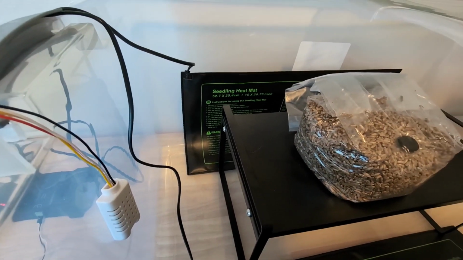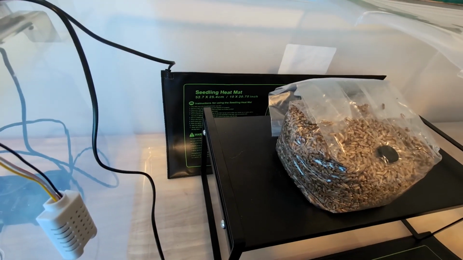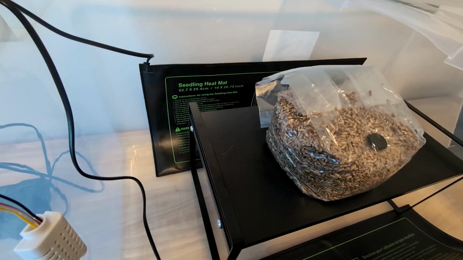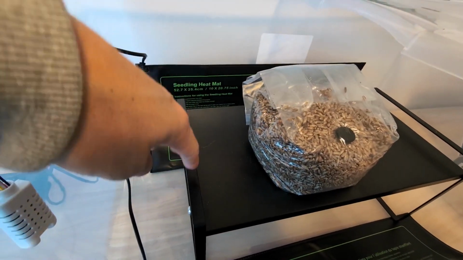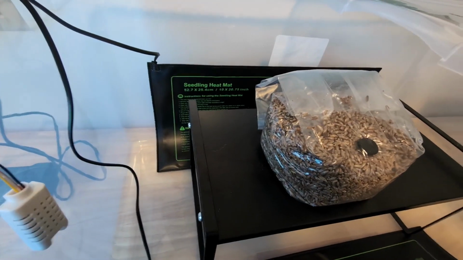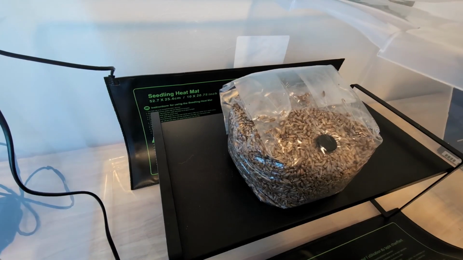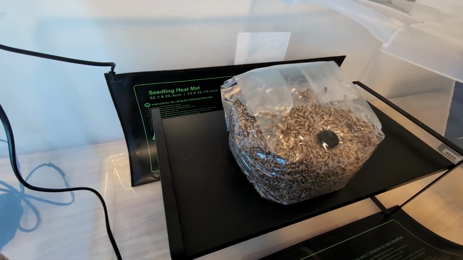Also got two heat mats. We've got one on the left, one on the right. And these are what's going to be modulating the temperature within the range that we prescribe. We've also got a spawn bag on top of a shelf. So the goal is to keep the air around the bag within a particular range during colonization.